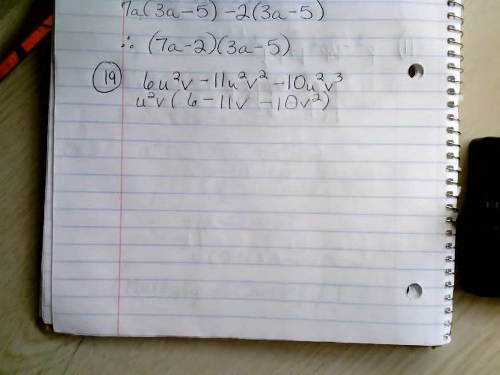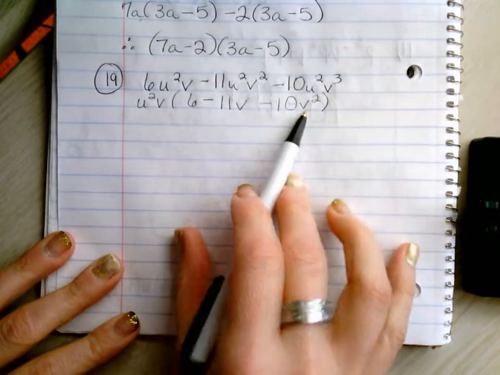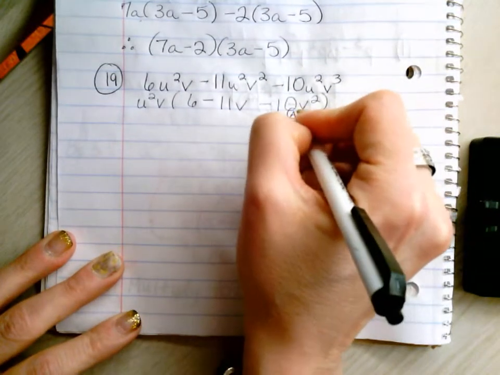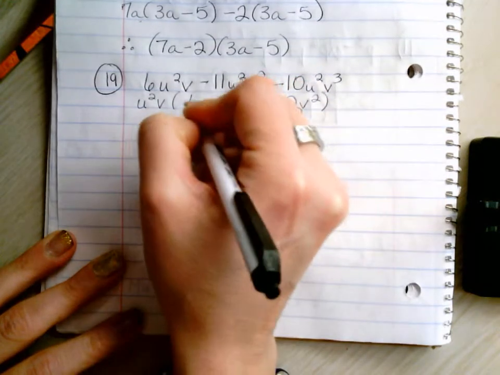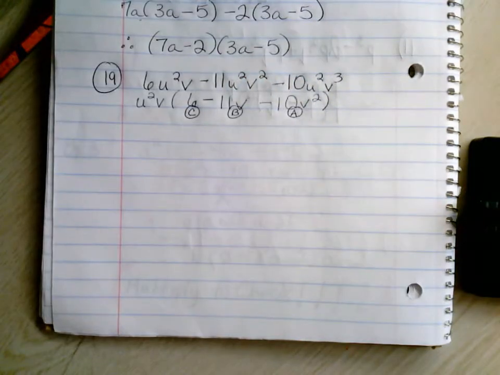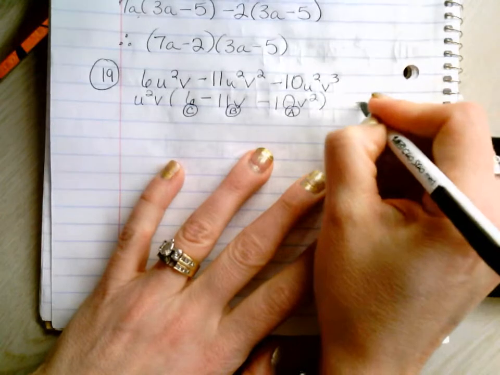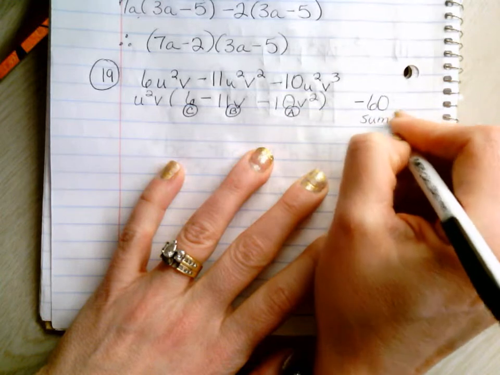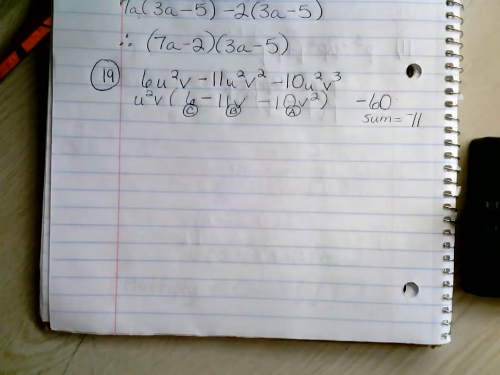What can I do now? Factors of AC whose sum is B. So I'm going to go ahead and if you want to rearrange this, you can. But you can really look at this. This is A, this is B, and this is C. So the same technique still works, even though I'm not flipping it around. If you want to flip it, do it. But I'm going to need factors of negative 60, whose sum is negative 11.